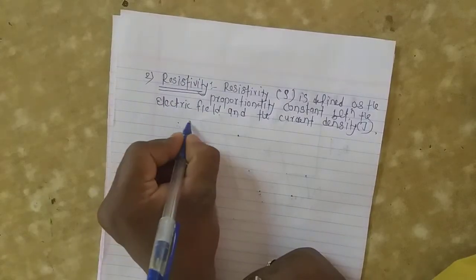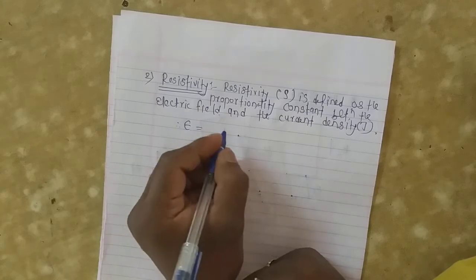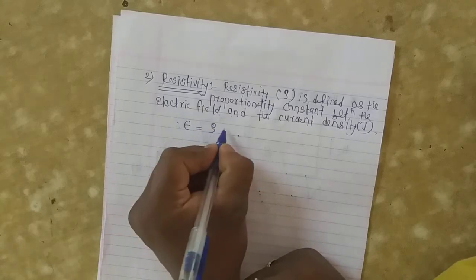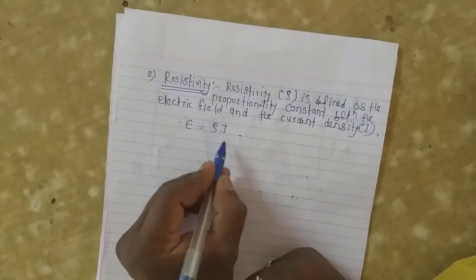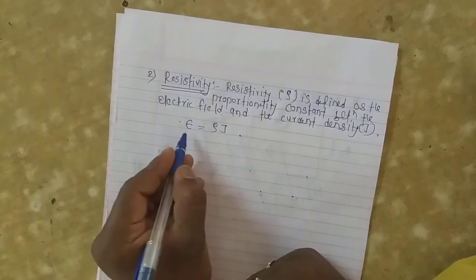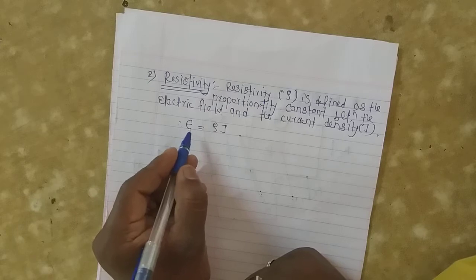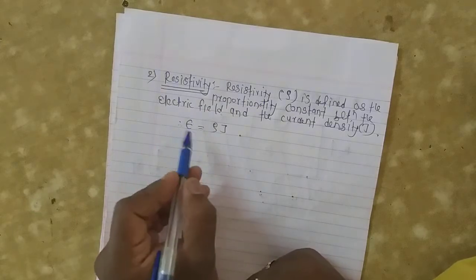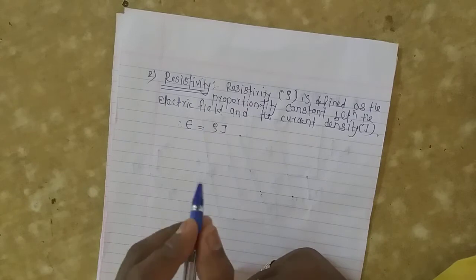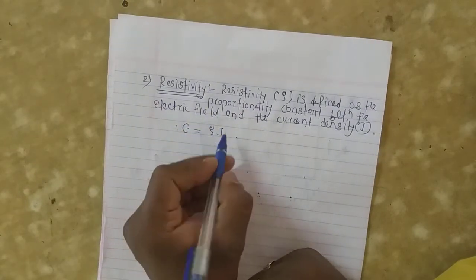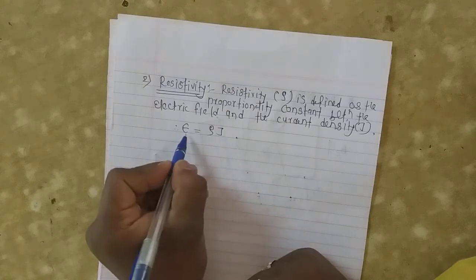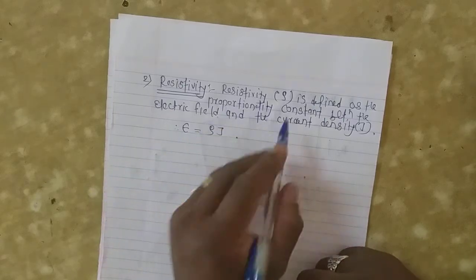That means epsilon is equal to rho into J, where rho is the resistivity and J is the current density. That is epsilon, the electric field, not sigma. Okay, then the reciprocal of this resistivity is conductivity.